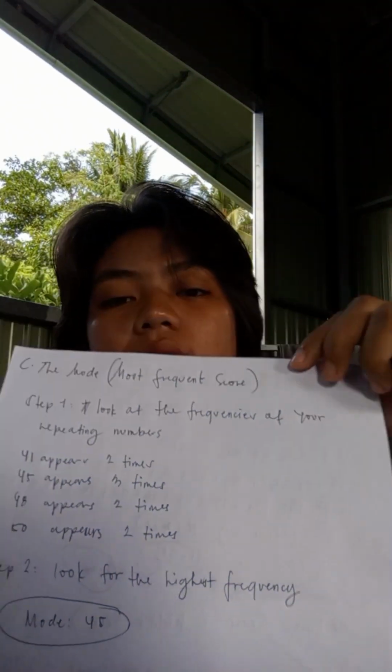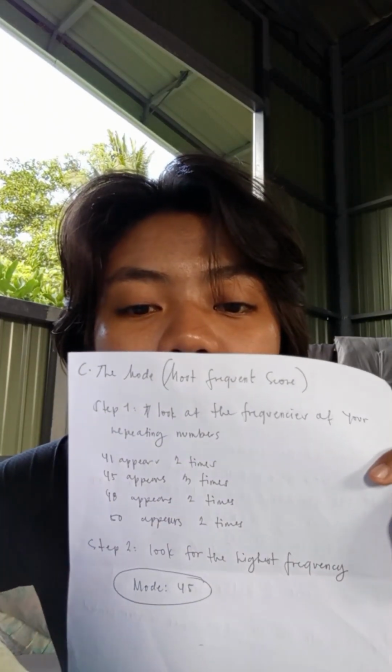Since we're done calculating the mean and the median, let's move forward to the last part, which is the mode, or the most frequent score. The mode is simply the score that appears the most number of times in your data set. Step 1 in getting the mode is we have to look at the frequencies of your repeating numbers.